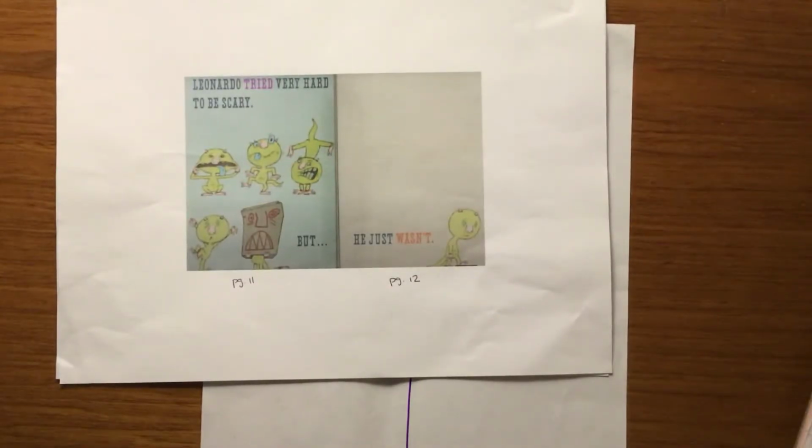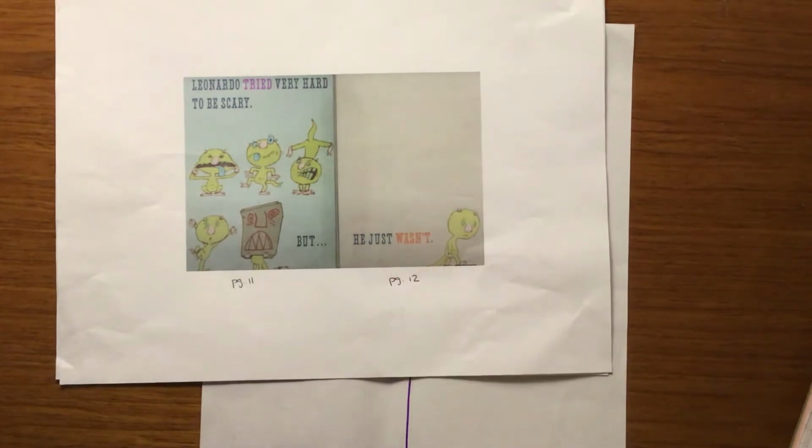In the end, however, when he wasn't scary, which we know from the text, we can use the pictures to determine how he feels. He's sitting there slouched over, he's frowning, he definitely looks very sad and unhappy.